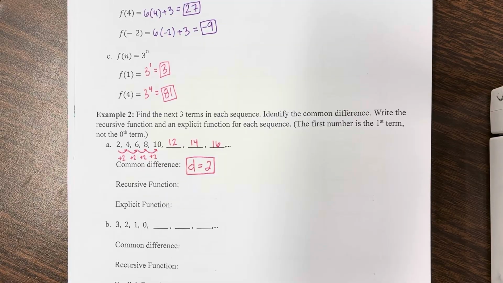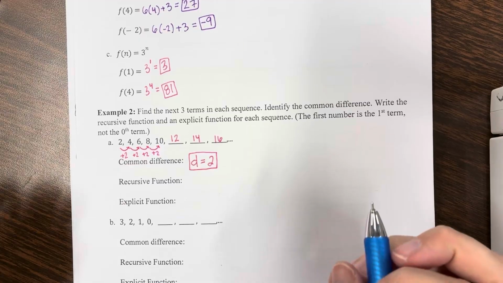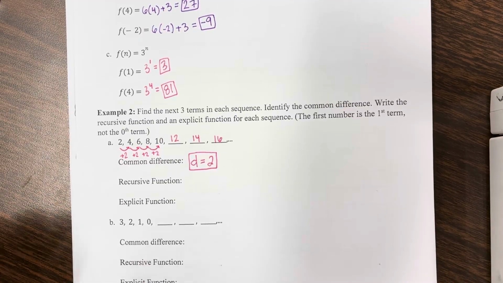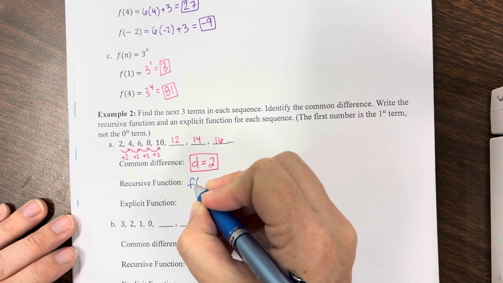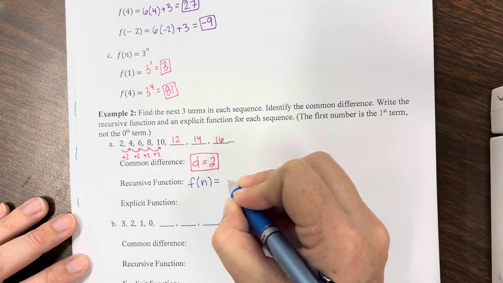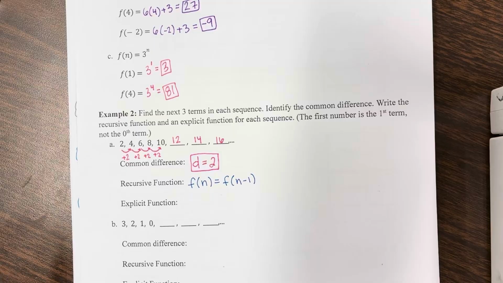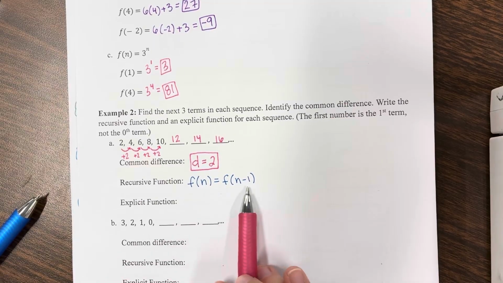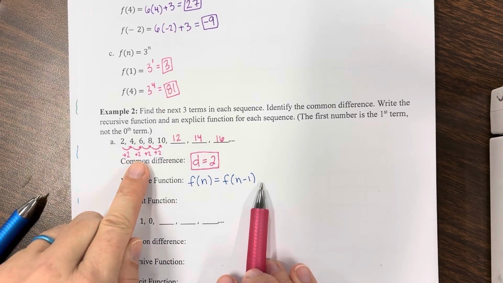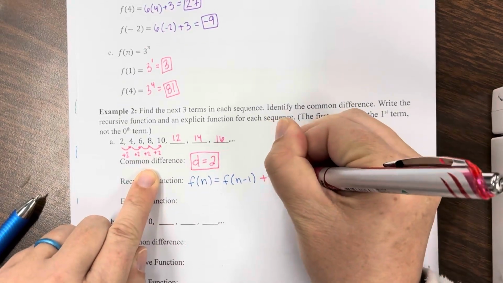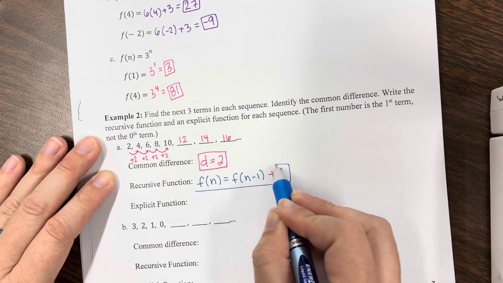When I write the recursive function, these are my favorite ones. We are going to write it as f of n equals f of n minus 1. So for recursive, we copy this section every time, and then at the very end, you put your pattern. I was adding 2, my common difference was adding 2. And that is my recursive formula.